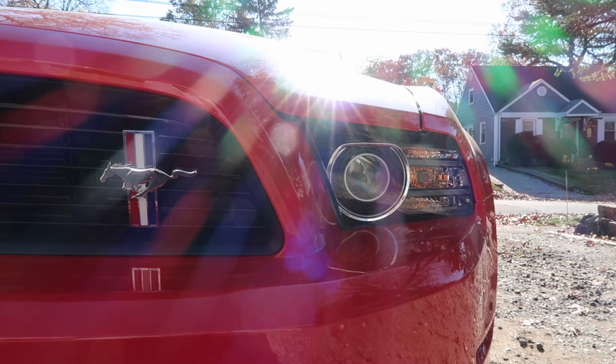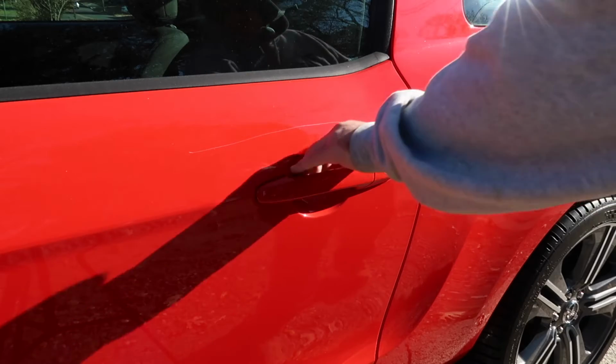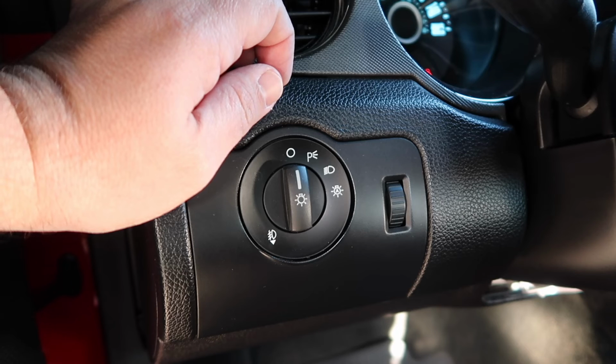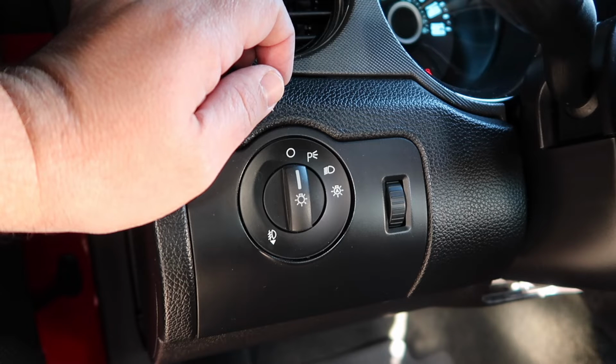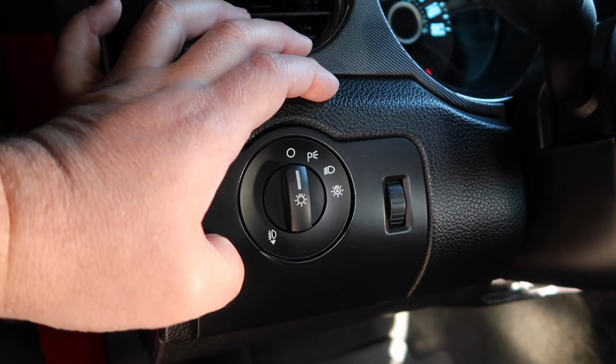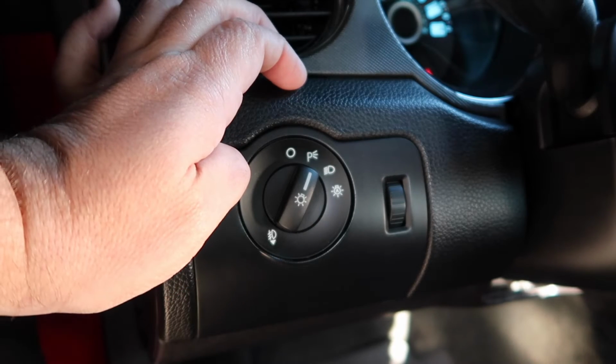Today, I'll be showing you how to operate the headlights of a 2014 Mustang. You'll find the headlight control located on the dashboard to the left-hand side of the steering wheel. The first position on the dial will have the lights turned off, with only the daytime running lamps being active. Rotating the dial to the second position will turn the parking lights on, as well as your taillights.